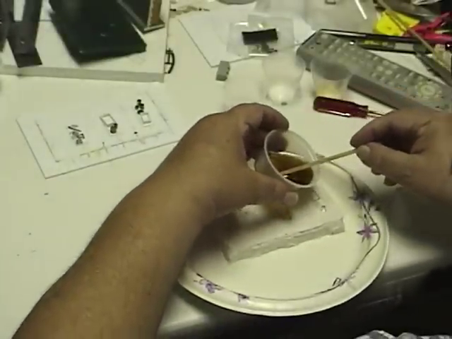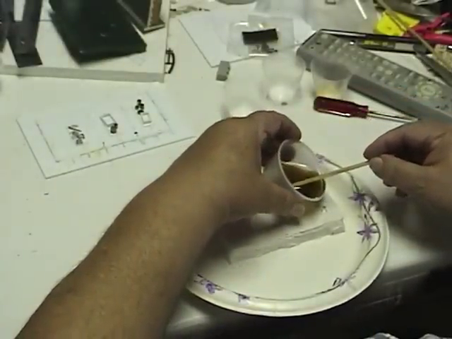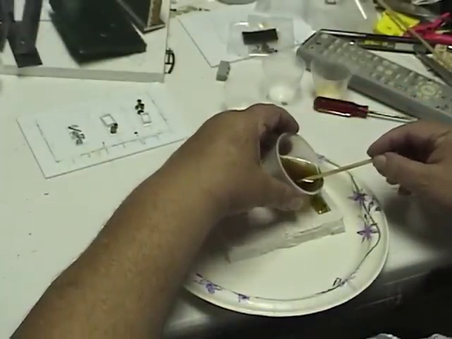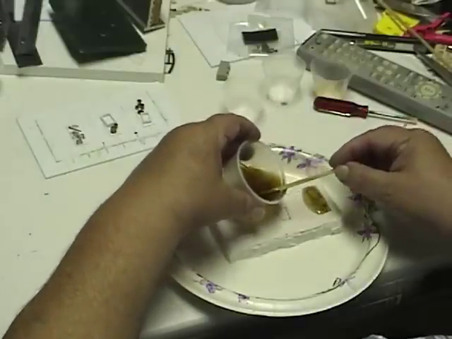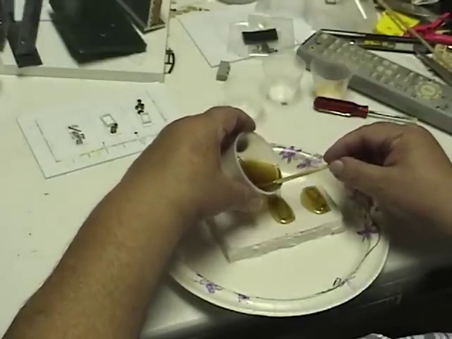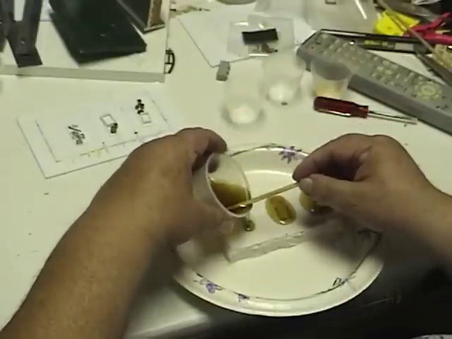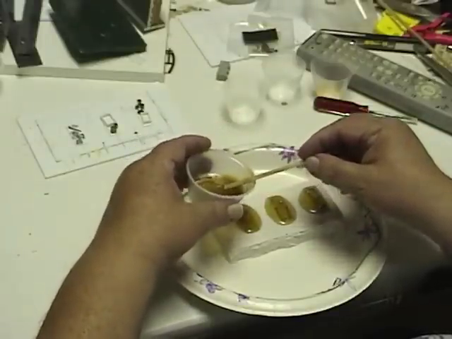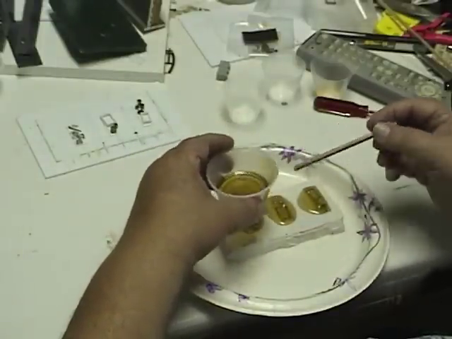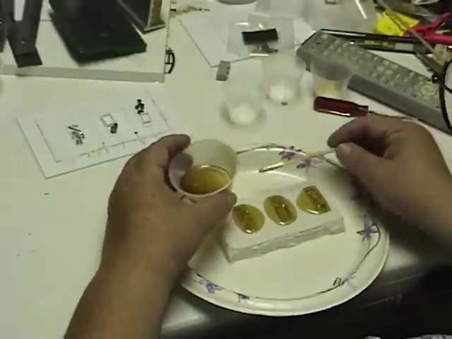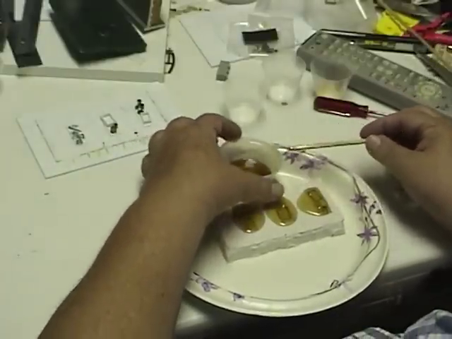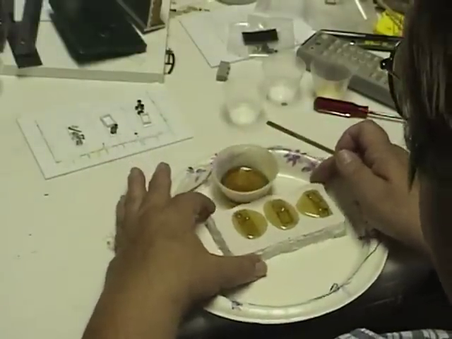Now, I had to heat this mold with this particular resin in the microwave, so my wife dropped it off. Now I'm just pouring it into those cavities there. And the excess, we just have to waste it. Sorry.